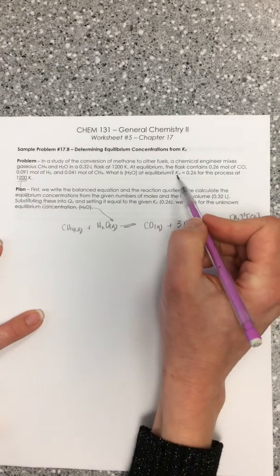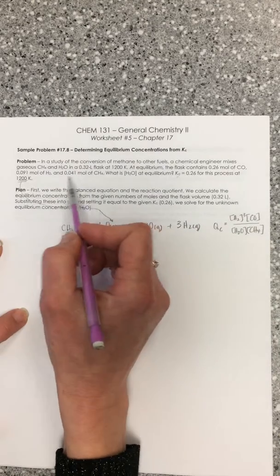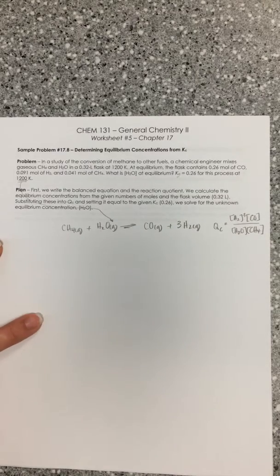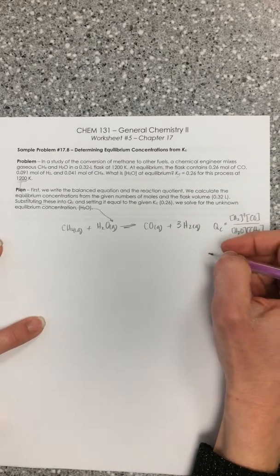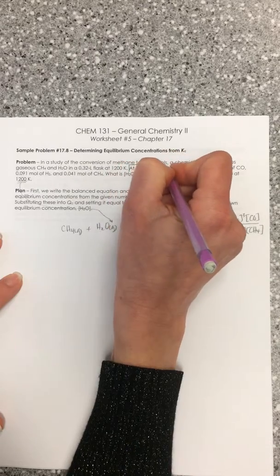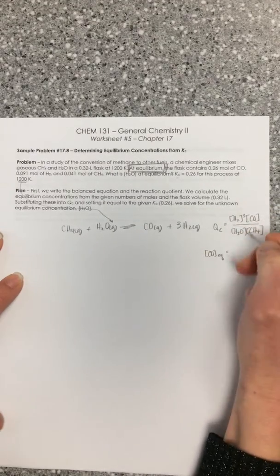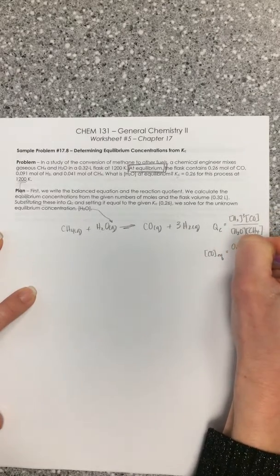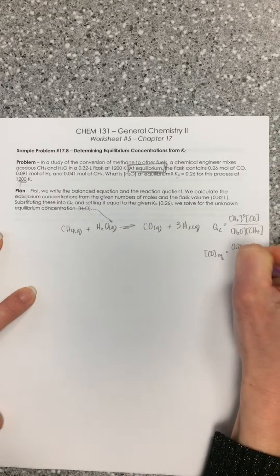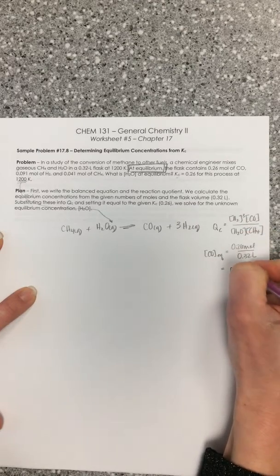Third step is to make sure that we have the concentrations of species in the units that we need. If we're dealing with Kc and Qc, that means we need concentrations in units of molarity. We're given numbers of moles in a certain size flask, so from that, we can calculate concentrations. They tell us that we've got 0.26 moles of CO, and importantly, they tell us, this is a huge thing, I should highlight this, at equilibrium. So the CO concentration is an equilibrium concentration, and it's 0.26 moles in 0.32 liters, so the equilibrium concentration here is going to be 0.81 molar.